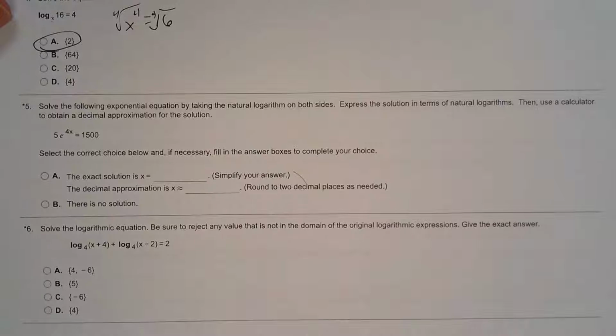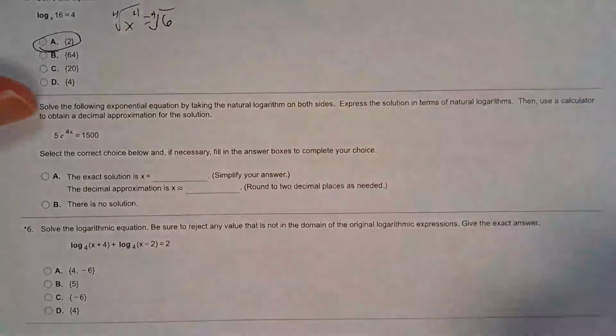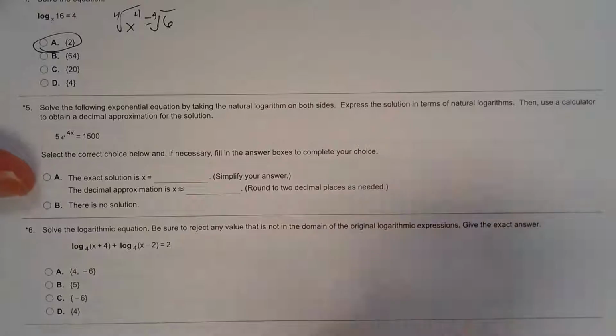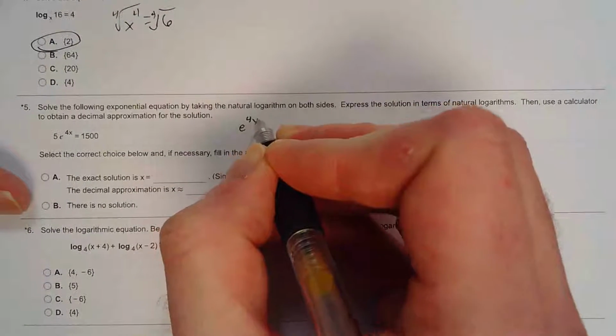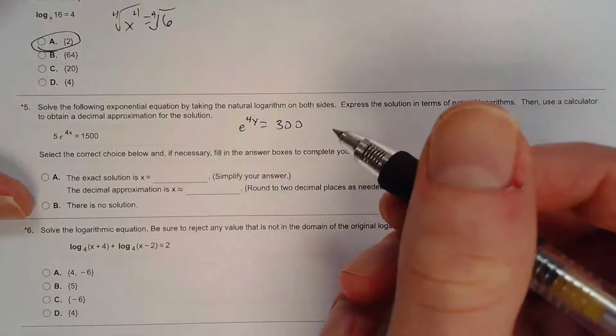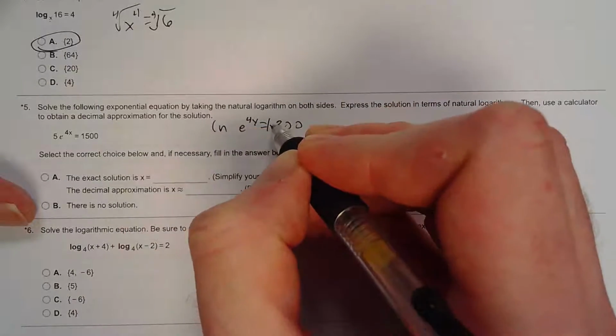Number 5. So to solve this guy, we're going to get the exact answer and the approximate answer. So first off, divide 5 over. So I got e to the 4x equals, if I divide by 5, 300. And I could use a log for both sides, but since this is base e, a natural log is going to be faster.